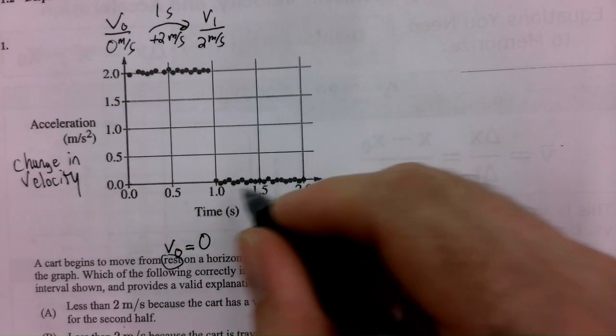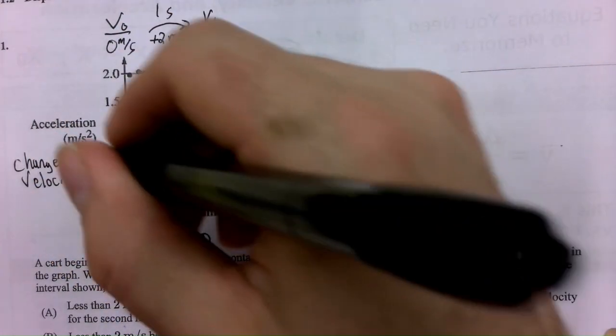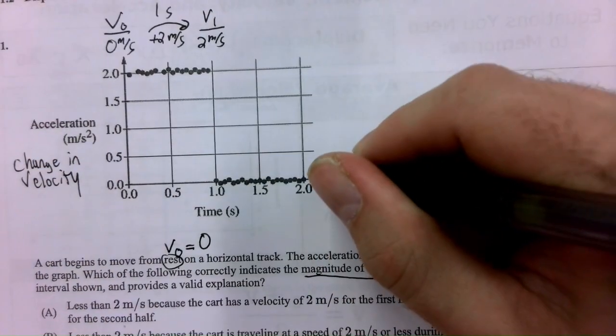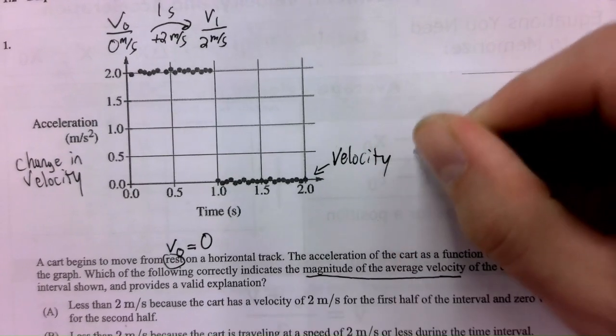Then here, our acceleration is 0. Okay? But this is not velocity. This is acceleration. This is our change in velocity. This just means that velocity isn't changing.